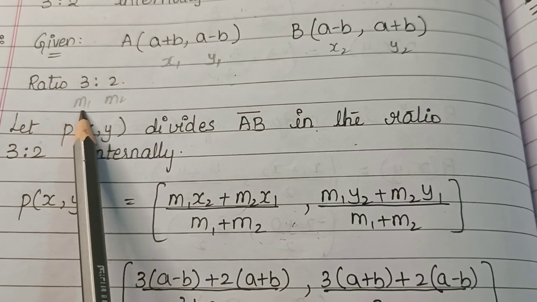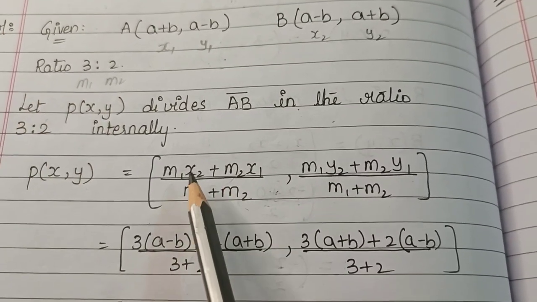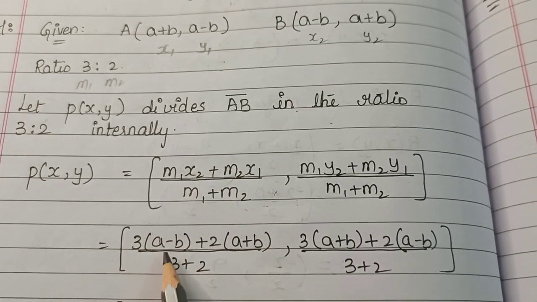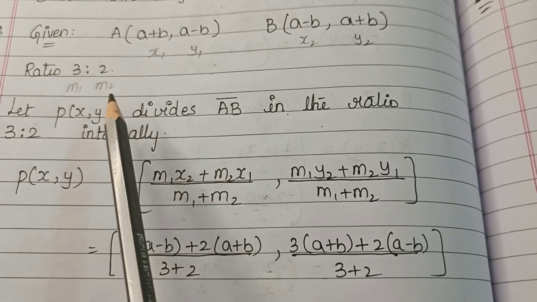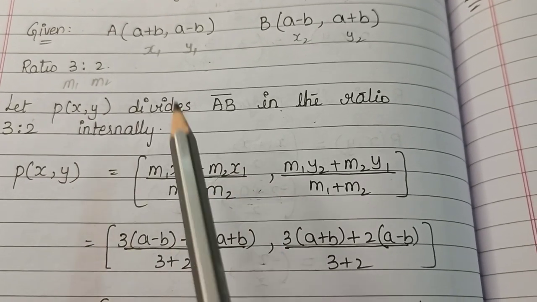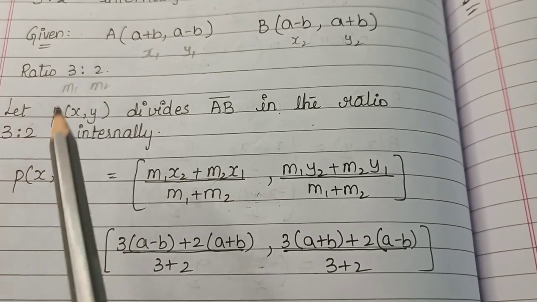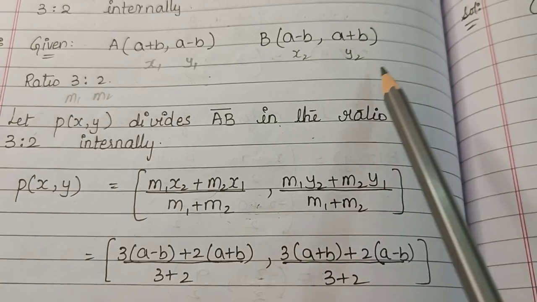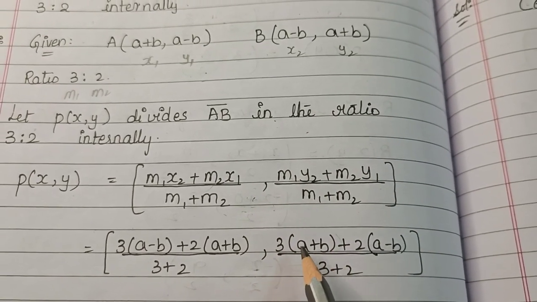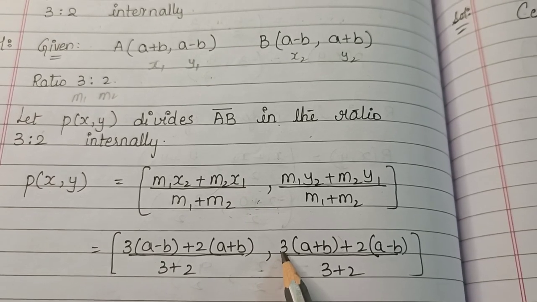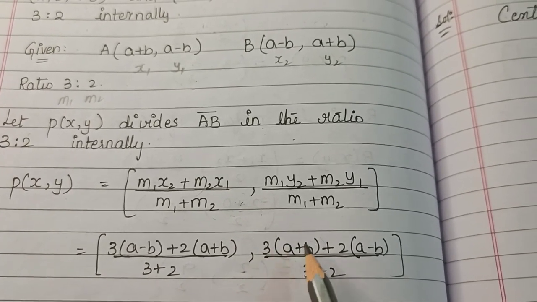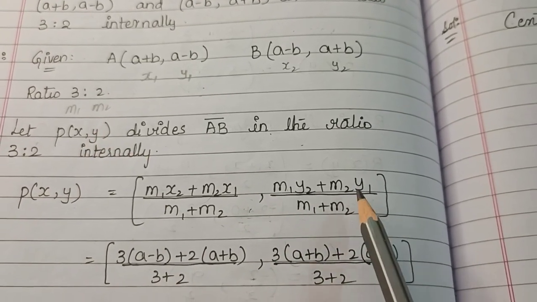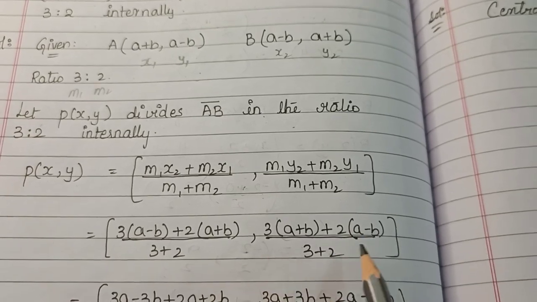And the ratio is, this is m1 and m2. Okay, m1 is 3 into x2 is a minus b, plus m2 is 2 bracket x1 is a plus b, by m1 plus m2, 3 plus 2, comma, m1 is 3 and y2 is a plus b, right, in bracket. Okay, because two terms are there, we have to multiply this 3 with these two terms, so we have to write in bracket. Okay, plus m2 is 2 bracket y1 is a minus b by m1 plus m2, that is 3 plus 2.